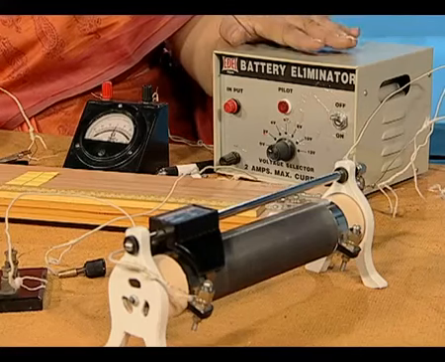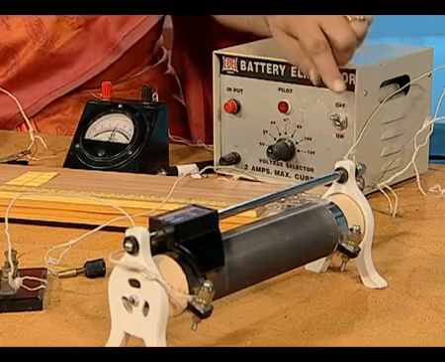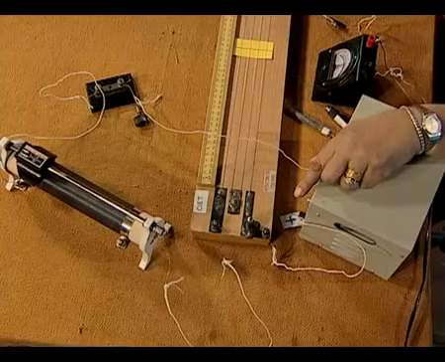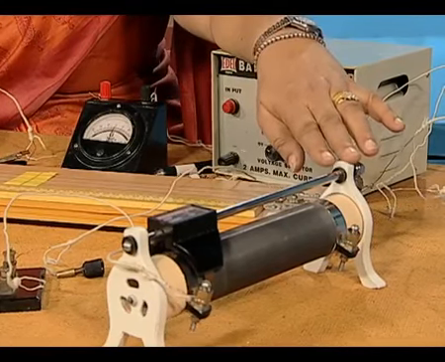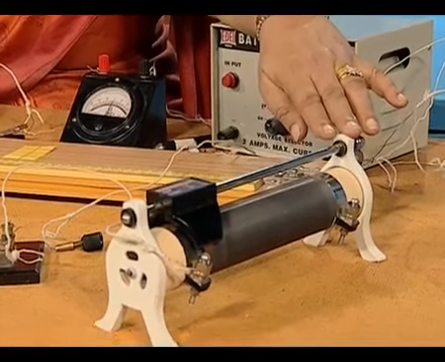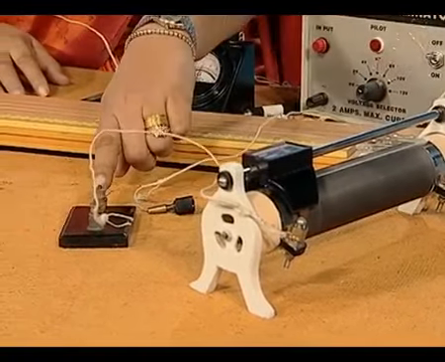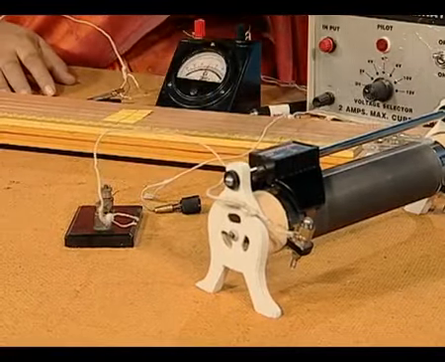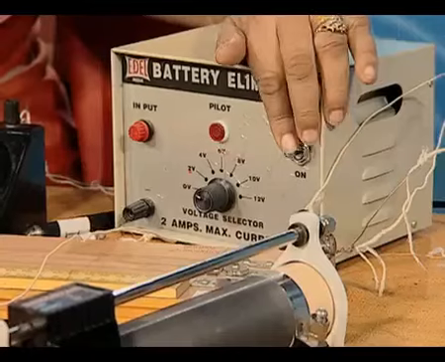I have here a battery eliminator which is going to provide the potential difference across the potentiometer wire. I have a rheostat which is going to control the amount of current that passes through the potentiometer wire, and a key which is going to allow me to have the current in the wire or not. So, let us put this on.